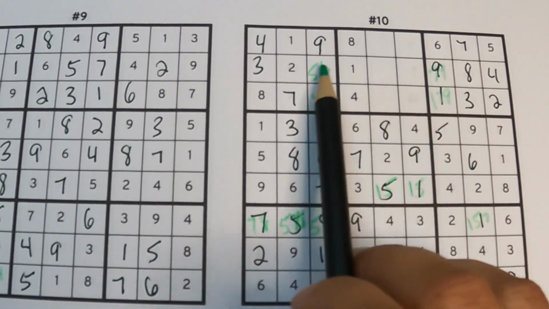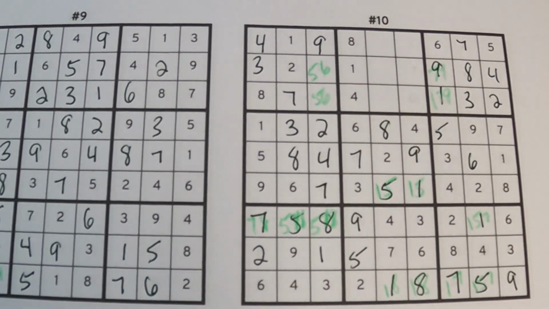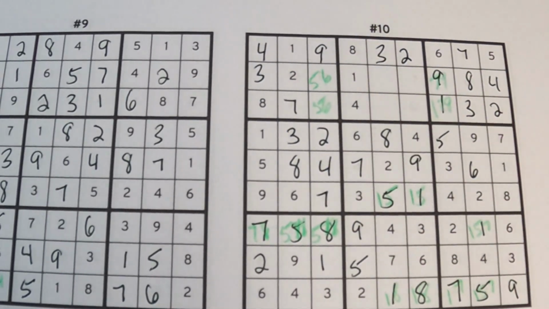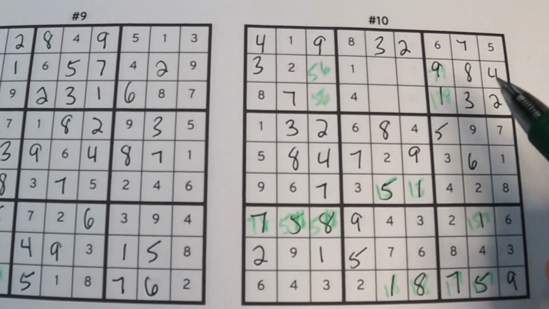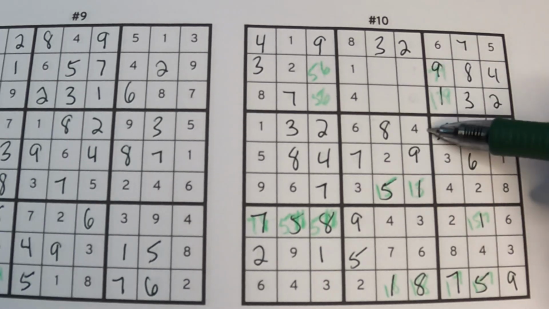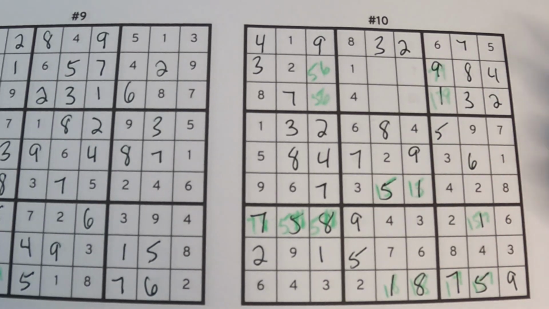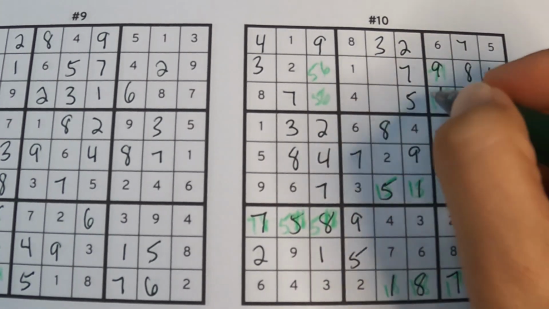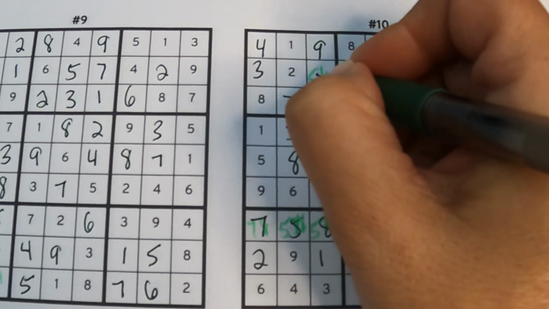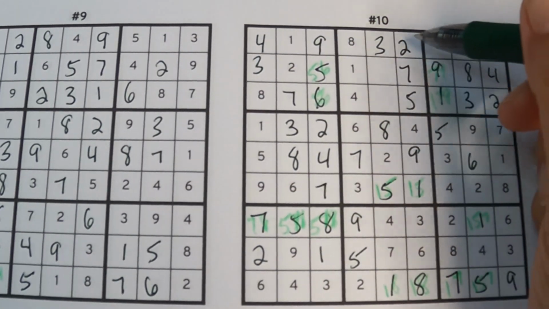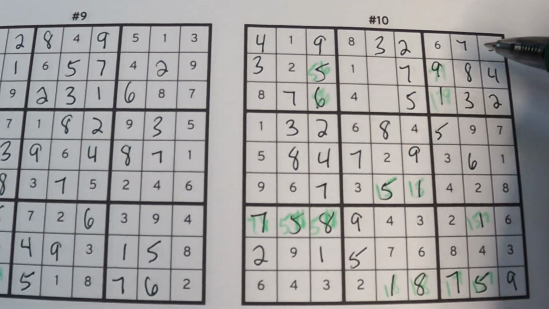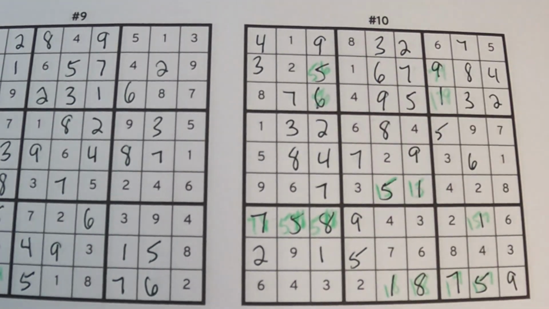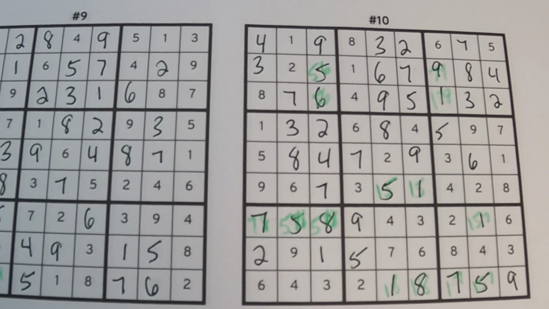For this row, we're missing 2 and 3. We've got a 2 here, so 3, 2. For this column, we're missing 5 and 7. We've got a 7 here, so 5, 7. That 5 makes this our 6, 5. And for this box now we're missing 6 and 9. We've got a 9 here, so 6 and 9. And there we have it for today's puzzle.